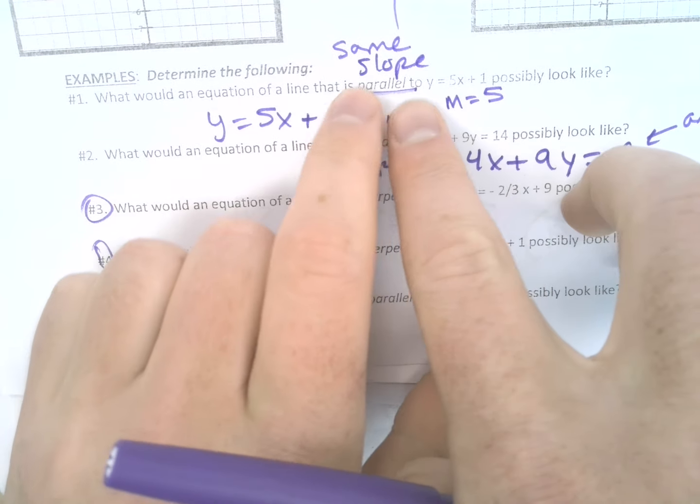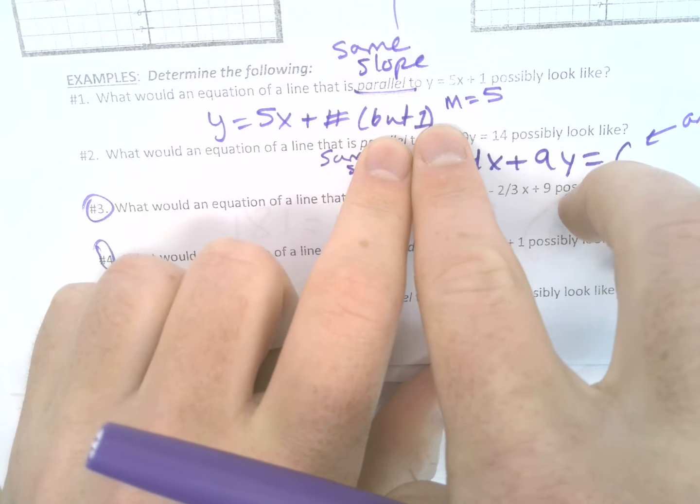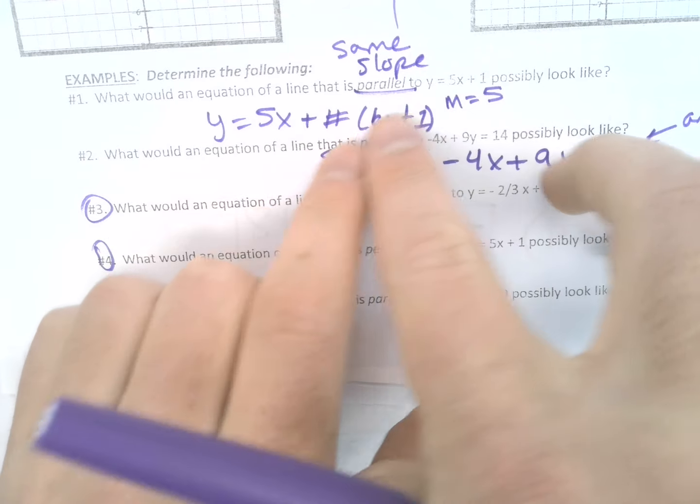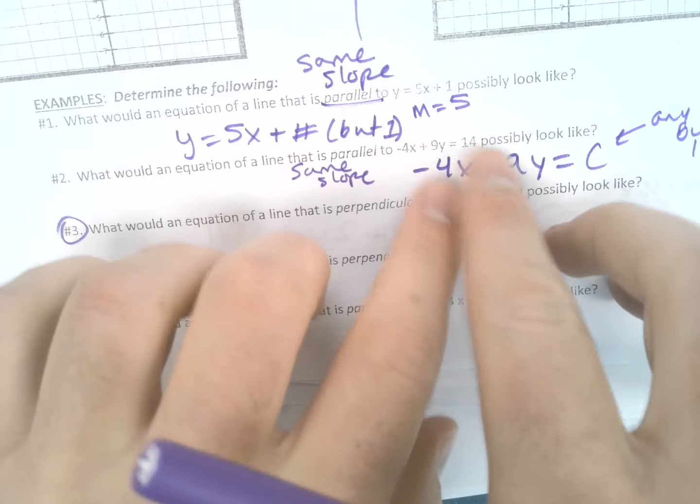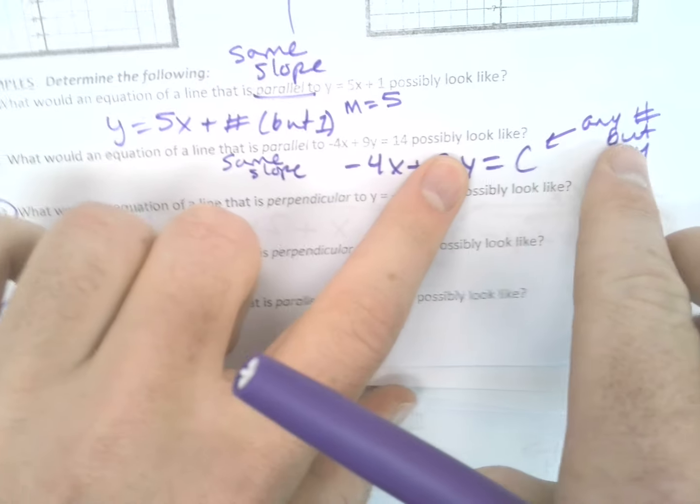Again, we see here that B could be anything but 1, because otherwise it'd be the exact same line. It has to be the same slope. Number 2, A and B have to be the same. C's got to be different.